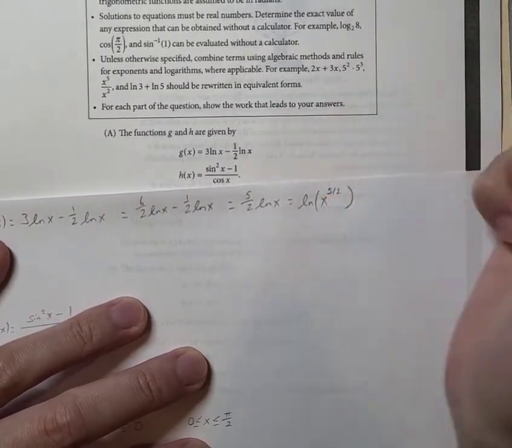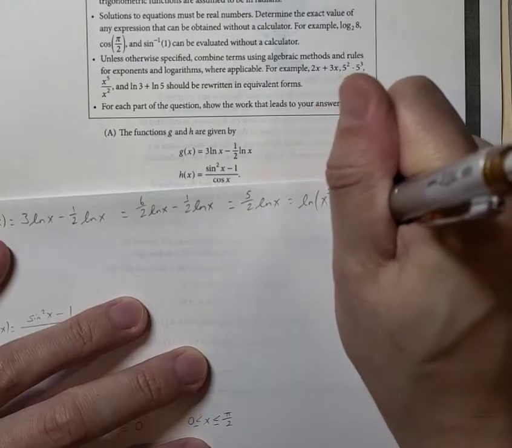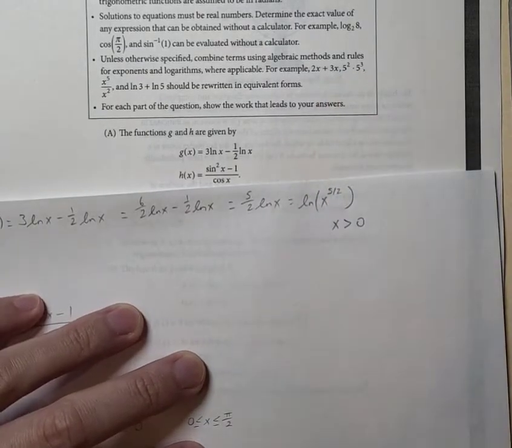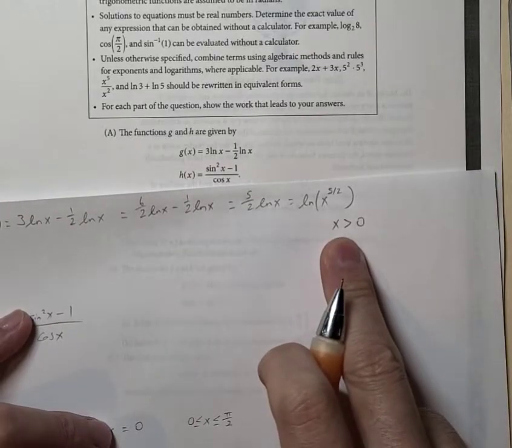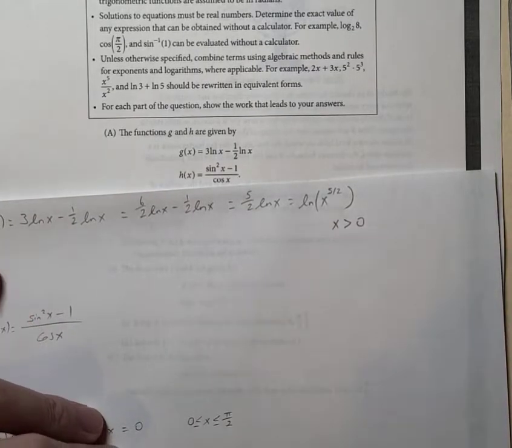You can even write the domain: x has to be greater than 0. So I would write that. This is what the scoring guidelines also put, so I would just put that also.